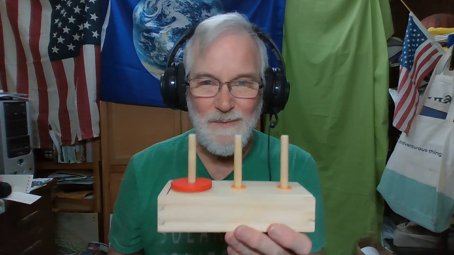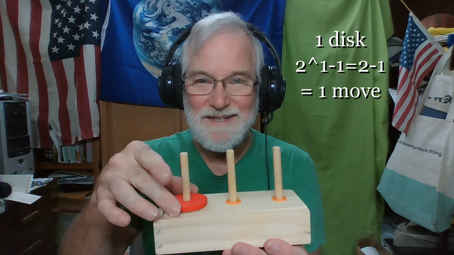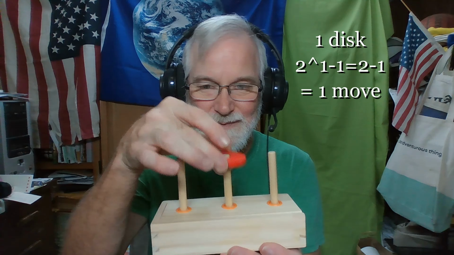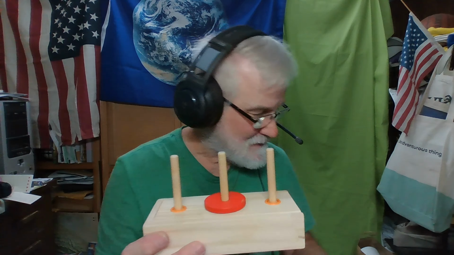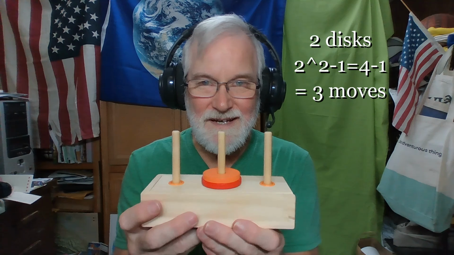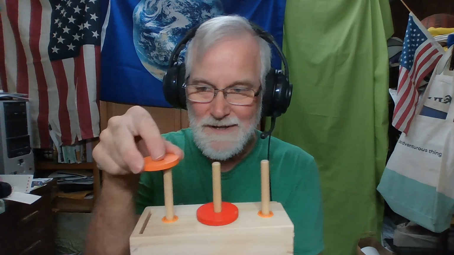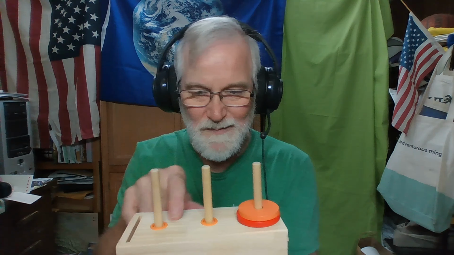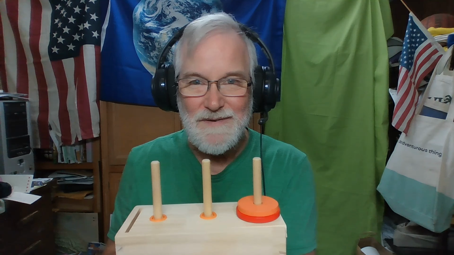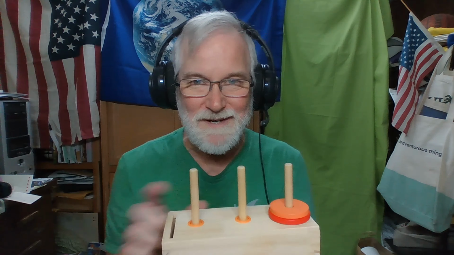If we start with only one disc, 2 to the first power is 2, minus 1 is 1. Well, that makes sense. This is going to take just one move and we're done. So let's add another disc. 2 to the second power is 4, minus 1 is 3. This will take 3 moves. So we go 1, 2, and 3, and we've moved the stack from one peg to another, one disc at a time, without putting a larger one on top of a smaller one.